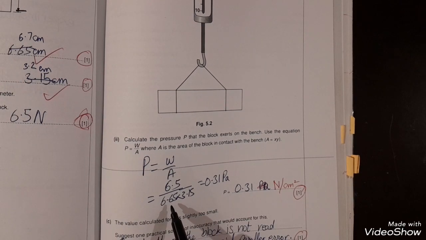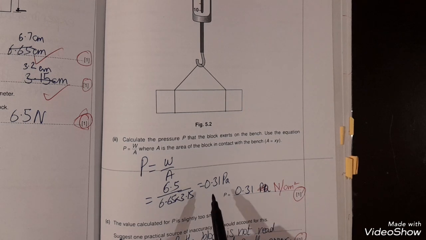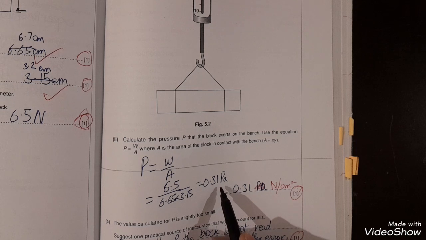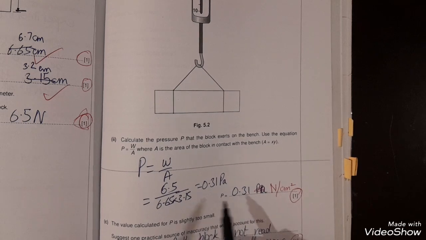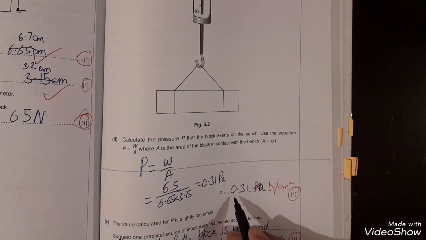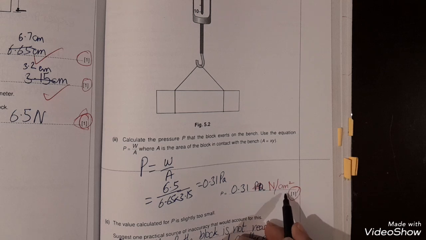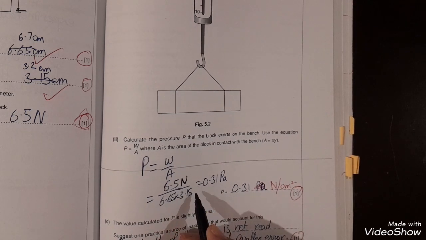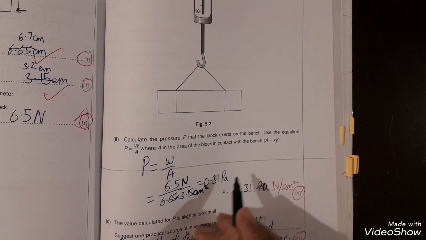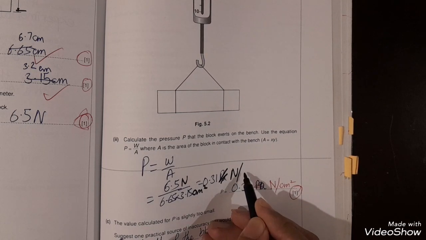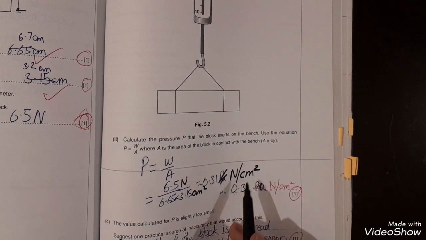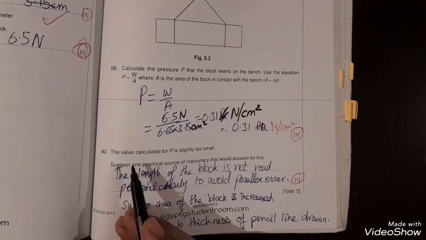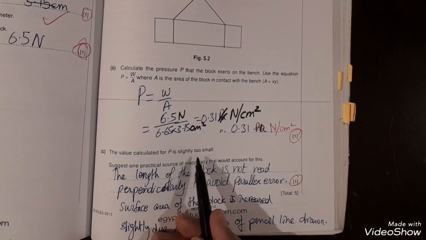So 6.7, or 6.65 more accurately, multiplied by 3.15 or 3.2, which will be 0.31 pascals, which is wrong. We should not use pascal. The pressure is measured in 0.31 newtons per centimeter squared, because this is newtons and this is centimeter squared.